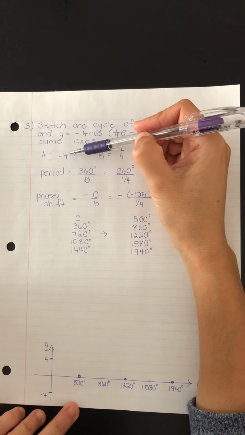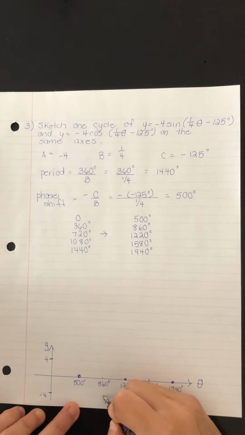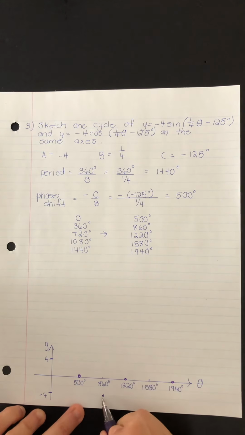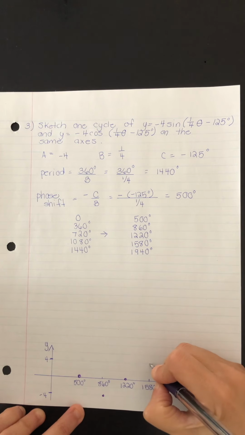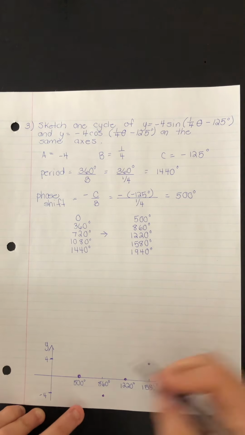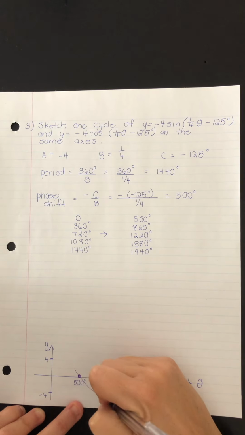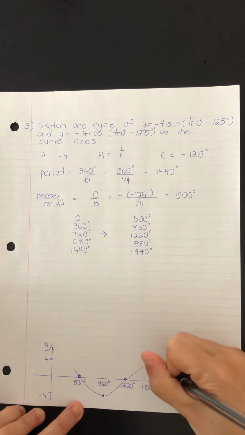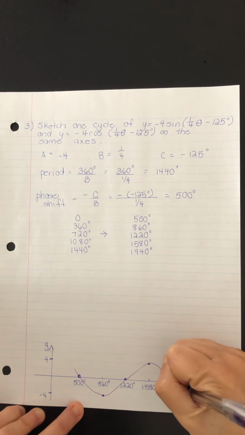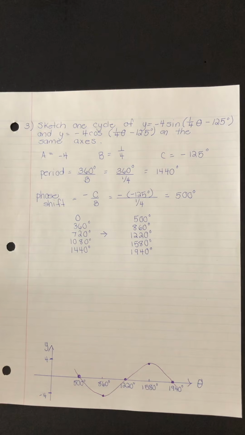A is negative, so the answer to that is the graph goes down first. So at the second point, it will be up to its maximum here at 1580 degrees. Sketch. Okay, like that.